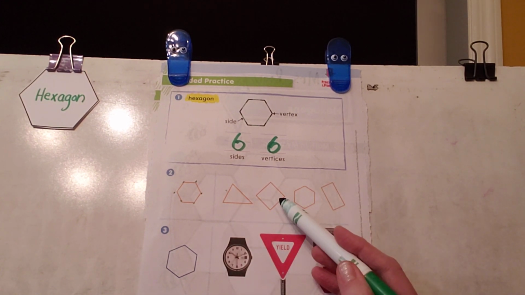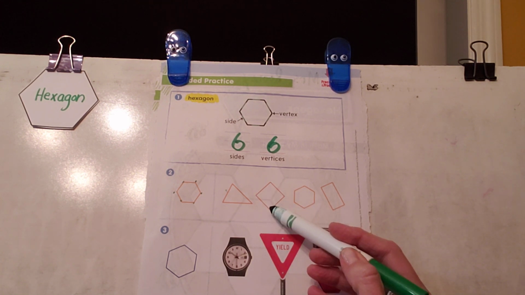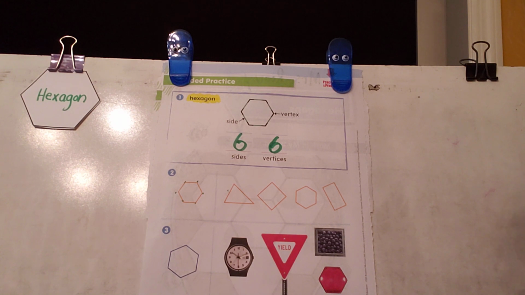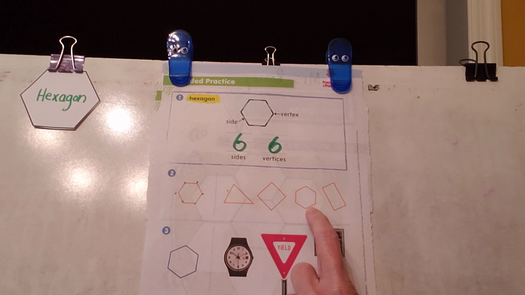Let's take a look at this shape. Maybe, but let's look. Let's count the vertices on this one. 1, 2, 3, 4. Well, it only has 4 vertices. Does that match that? No, it does not, because that has 6 vertices. Very good.